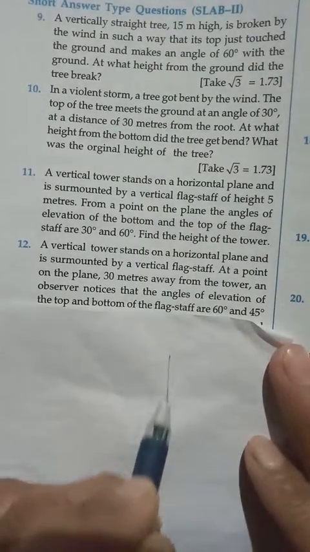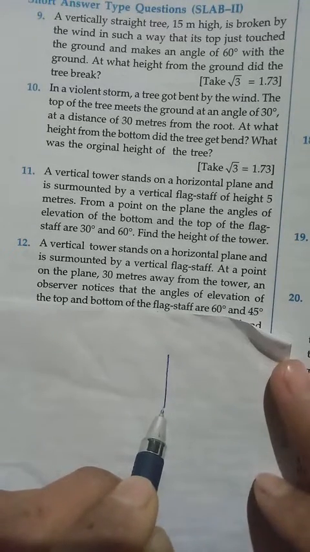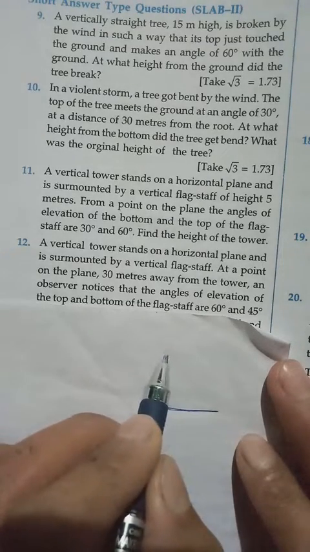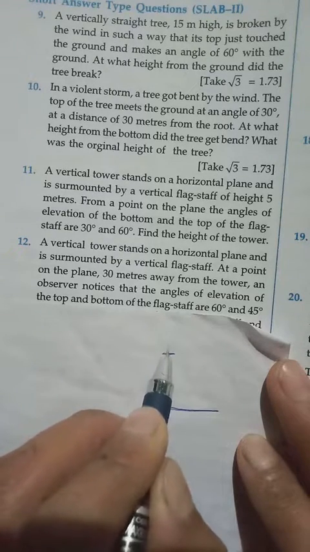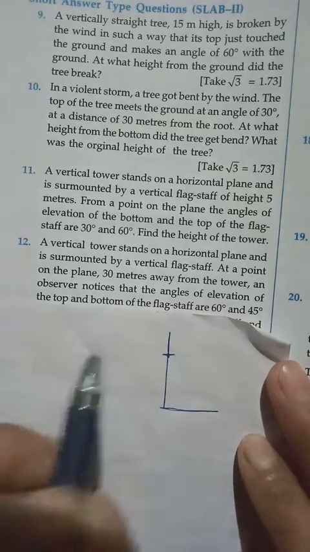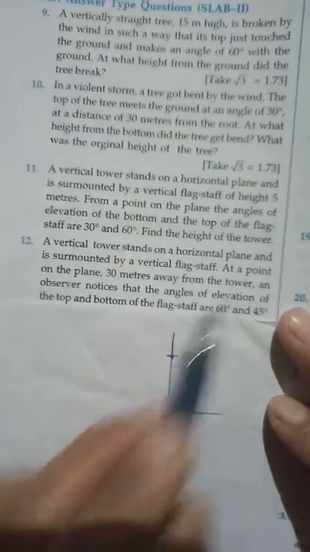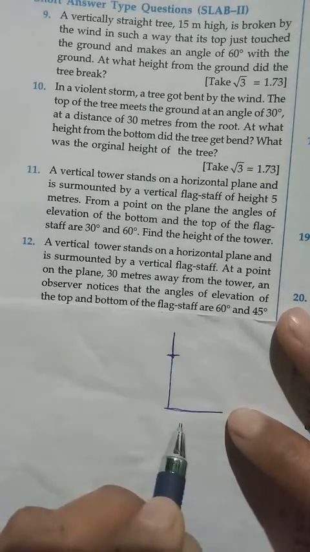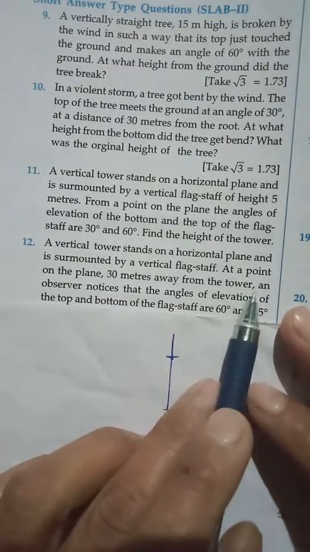We have a vertical tower, so we can take the tower to be this one. Then they say it stands on a horizontal plane, so that means the plane we can state is straight like that. Then surmounted means at the top. So at the top of this tower there is another stick which is used as a flagstaff. Then they say 30 meter away from the tower. So this is the tower. If we walk 30 meter from the tower, then what happened?